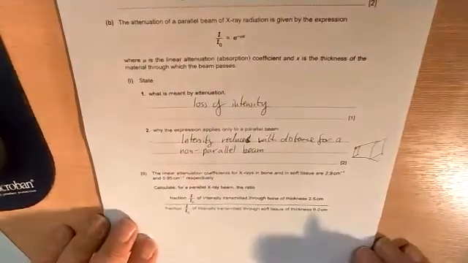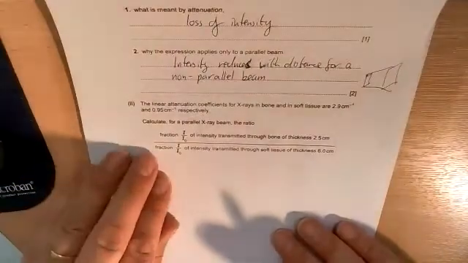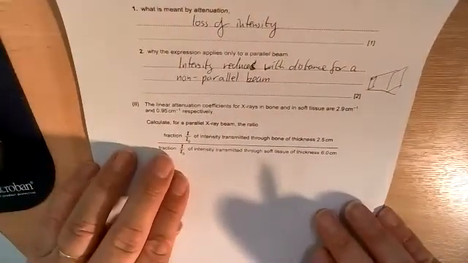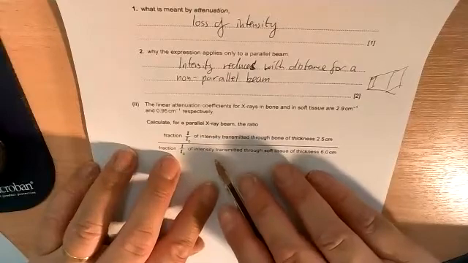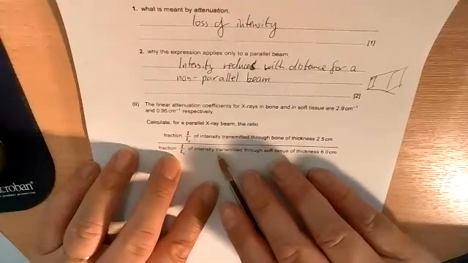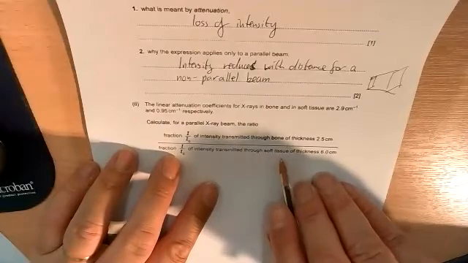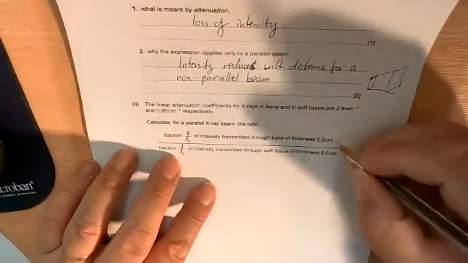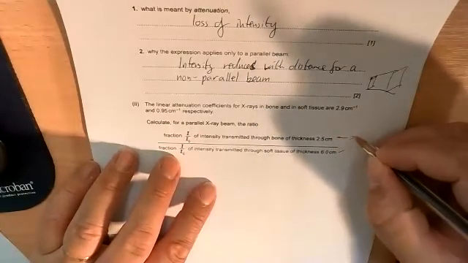And the last part is just a straight calculation, pretty simple to do. The best way is to look at what values you're given. It wants the fraction I over I naught for bone over the fraction I over I naught for the attenuation of the X-rays through soft tissue. You're given the thickness, so those two values are going to give you x.